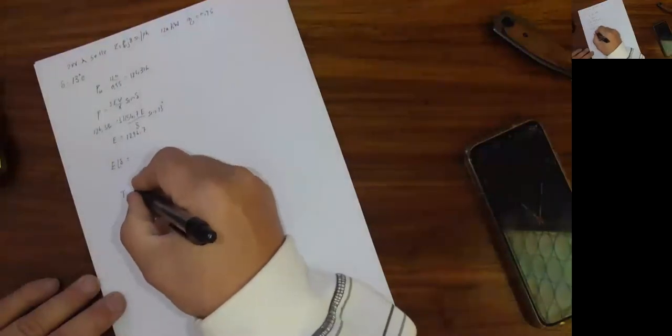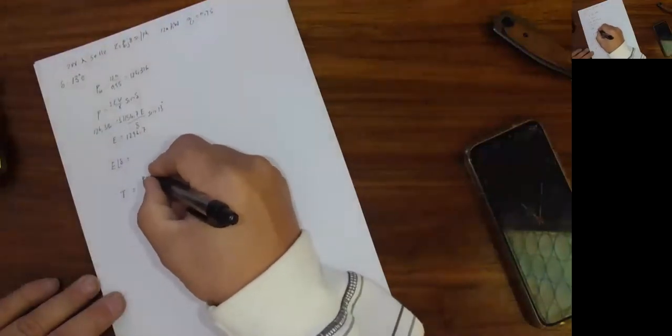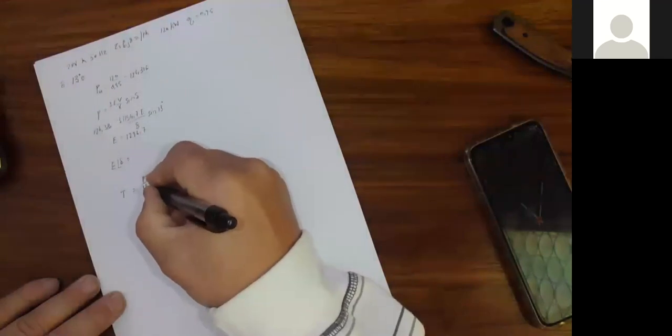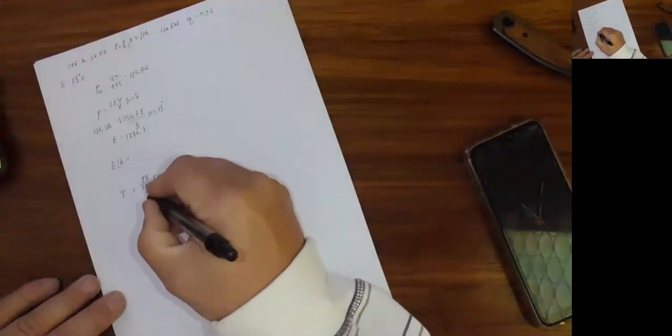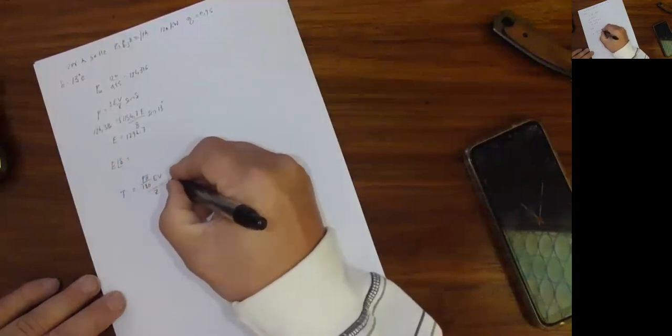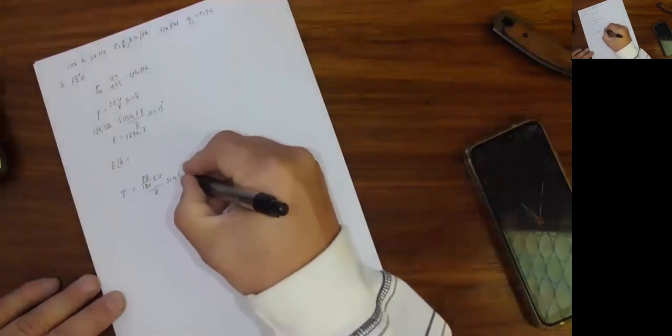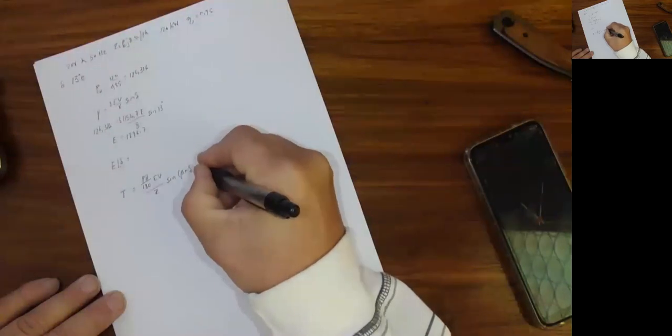And remember, torque is P over 180 EV over Z sine beta plus delta. Did you use that formula like that? Is this one exercise 2.2?